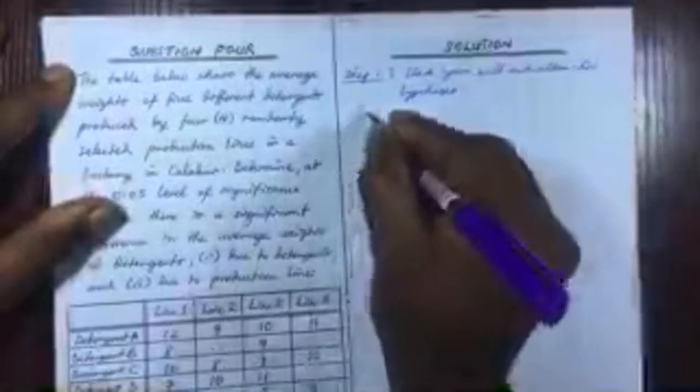Well, let's make progress. So H not, this will be your first null hypothesis, that the effects of detergents are not the same. Okay, so that will be my first null and alternative hypothesis, and I'm going to group it here. For the second, I'm going to put H.